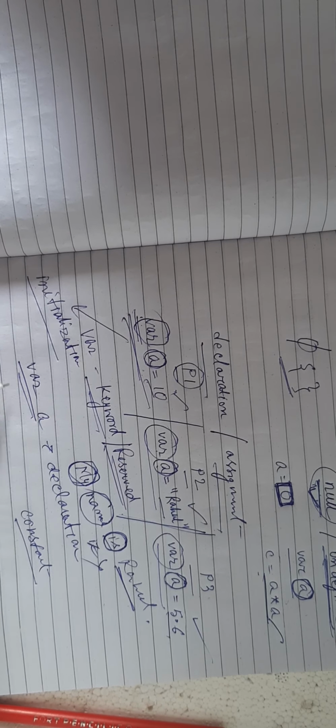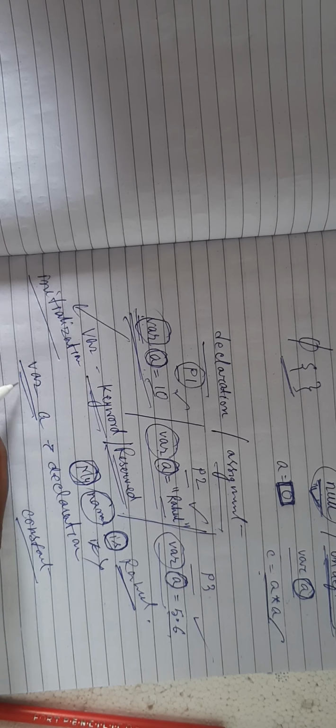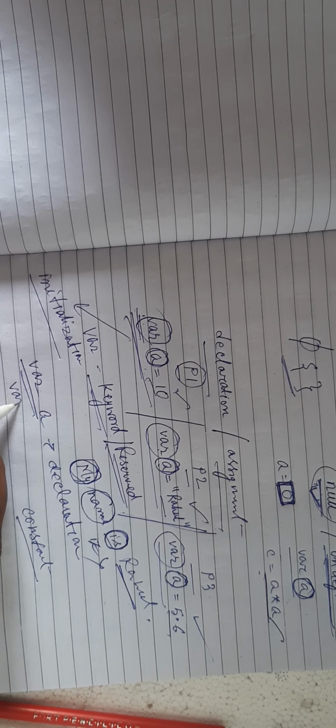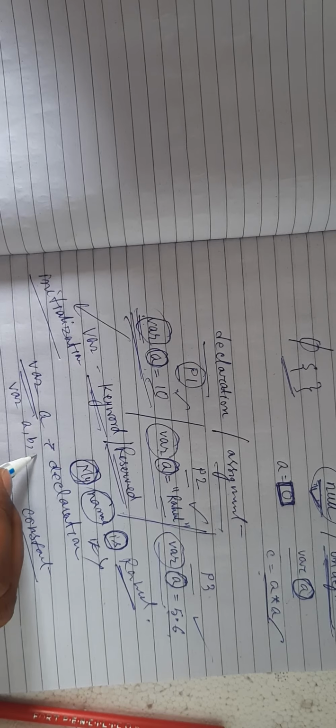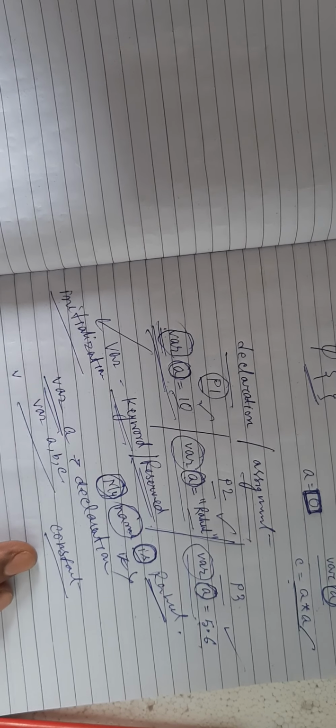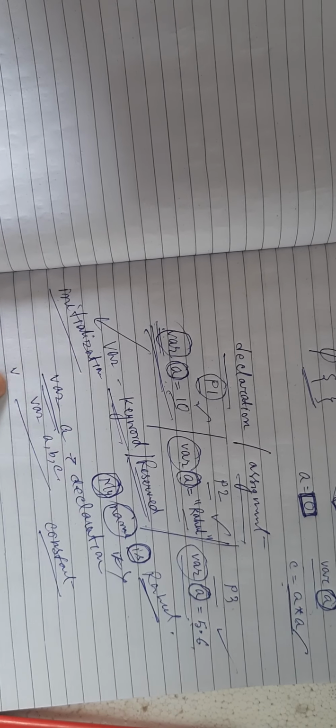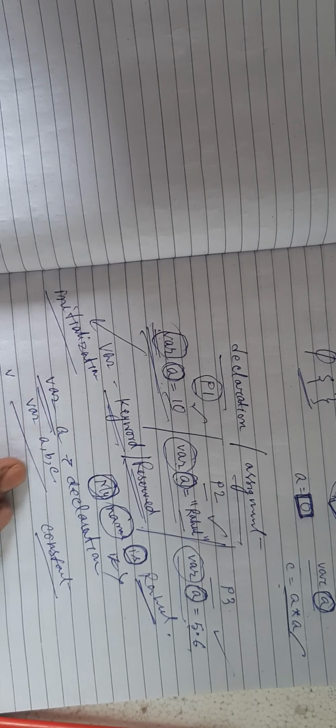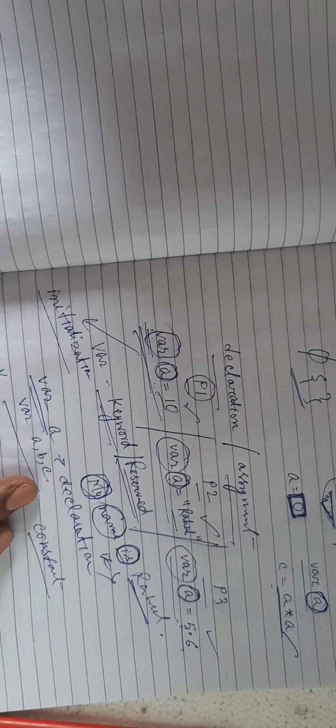Declaration is var a only. Suppose if we want to declare multiple variables, we'll write var a, b, c. In this way also we can do these things. Now this is called declaration and assignment. After declaration or assignment, one more thing is present in this statement.